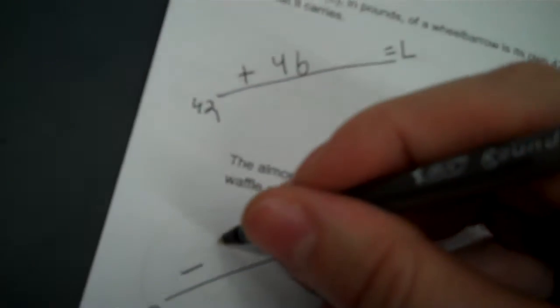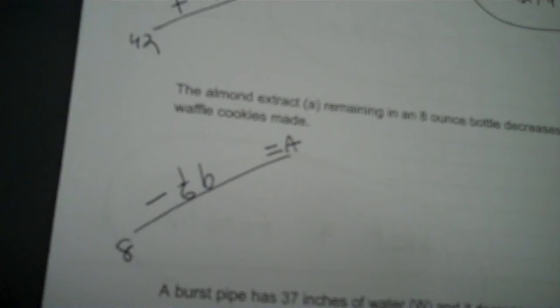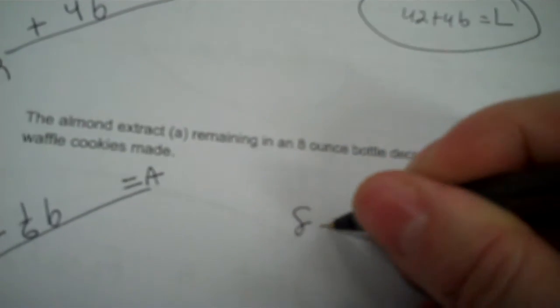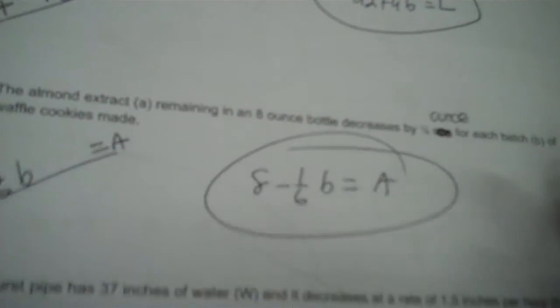You're decreasing it by 1/6 of an ounce for each batch, so I want to use B then for my second variable, my independent variable. This is the dependent variable at the top. So it's 8 minus 1/6 B equals A.